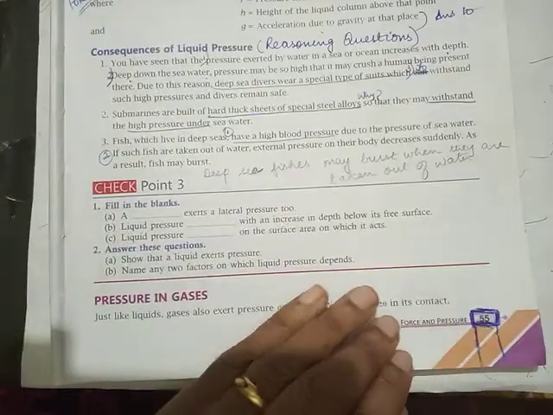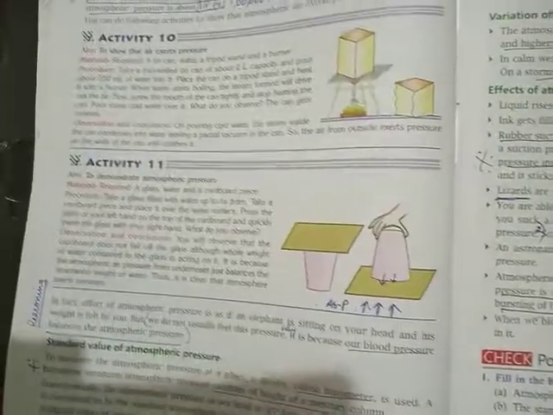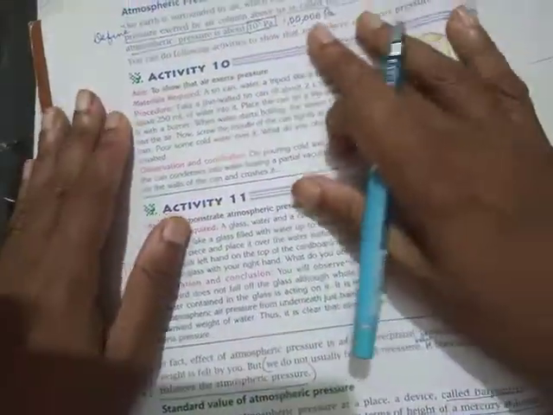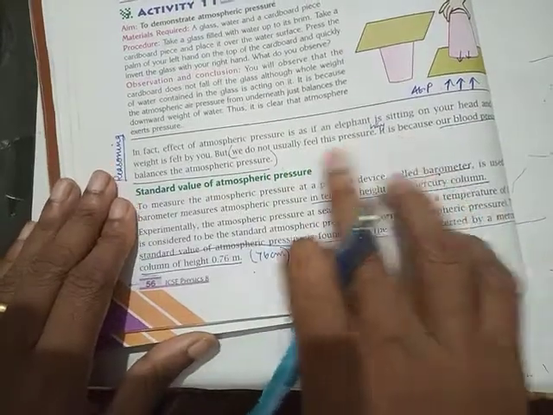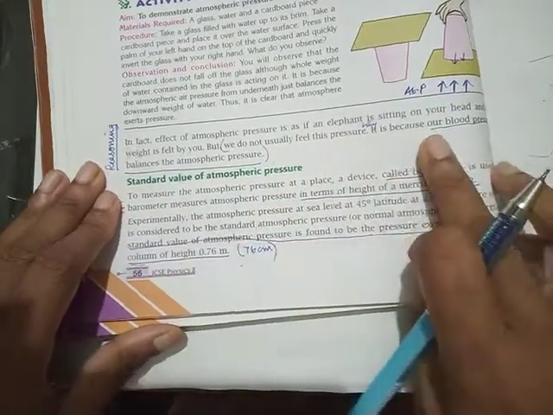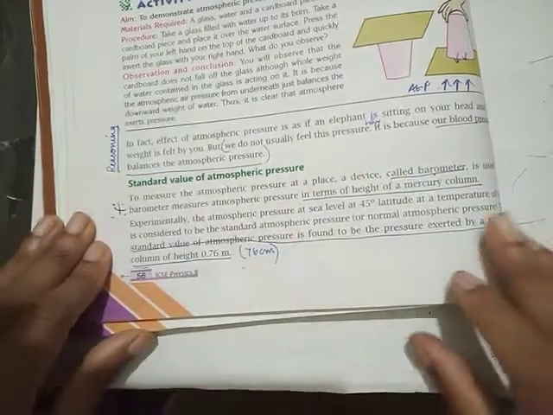Please study it clearly. Then we have pressure in gases, and in that specifically atmospheric pressure. Our earth is surrounded by air and the air exerts a pressure. Then why don't we experience that pressure? Because our blood is also exerting a pressure, and that balances atmospheric pressure.